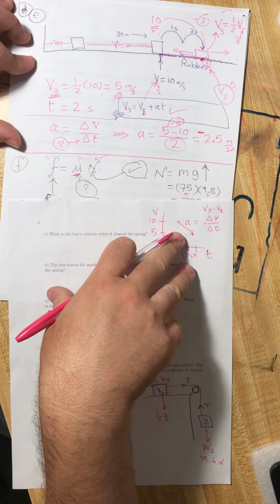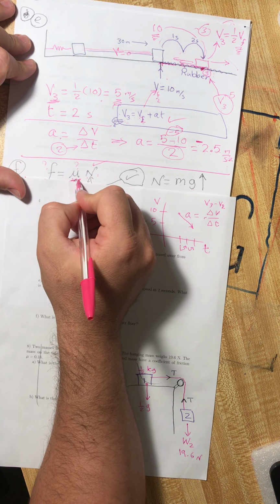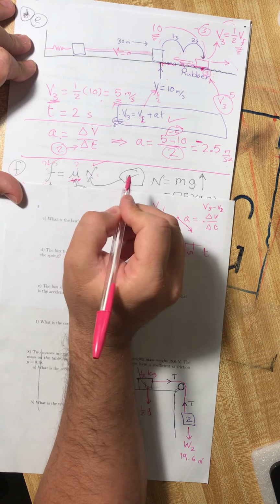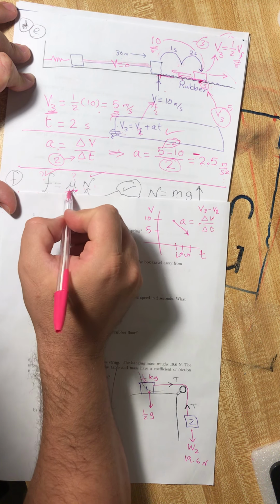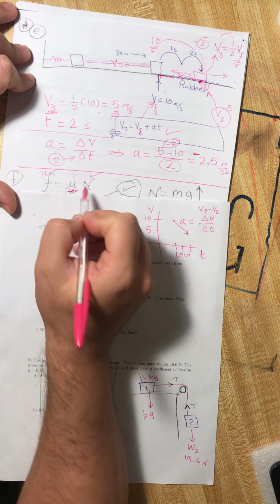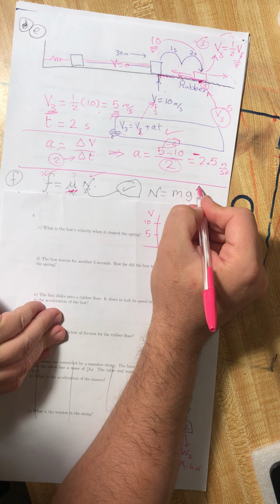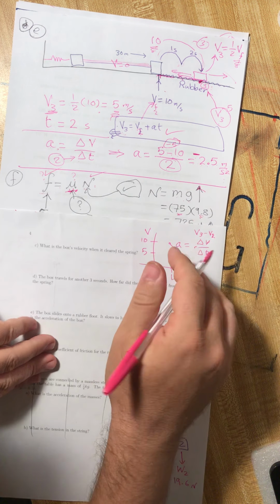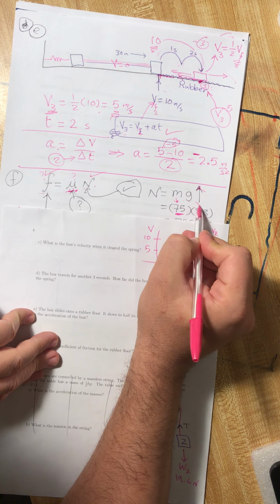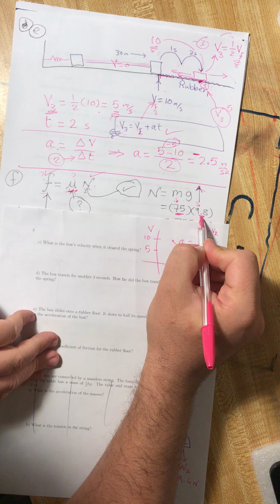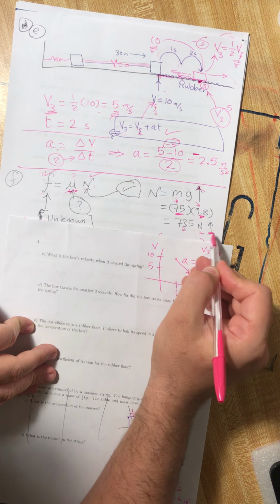Okay. Now we need to compute the friction coefficient mu. We don't know the friction force on this surface. We don't know the friction coefficient mu, but we know the normal force. The normal force is equal to mg, the weight, but in the upper direction. The weight is equal to the mass multiplied by the acceleration g. It will be 735 newtons, but in the upper direction.